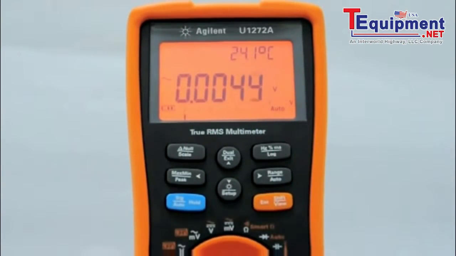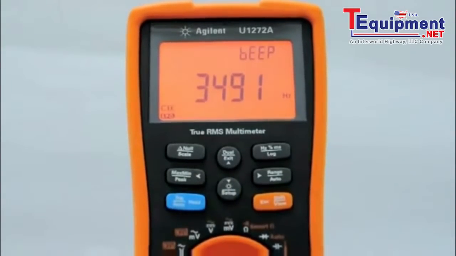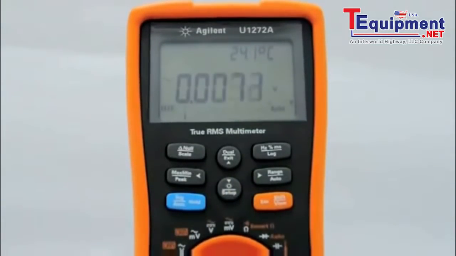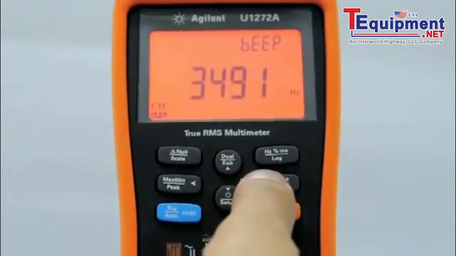To enter the setup menu, press the setup button for at least 1 second. Press and hold the setup button again to exit the setup menu. Press the left or right arrow buttons to step through the menu items.